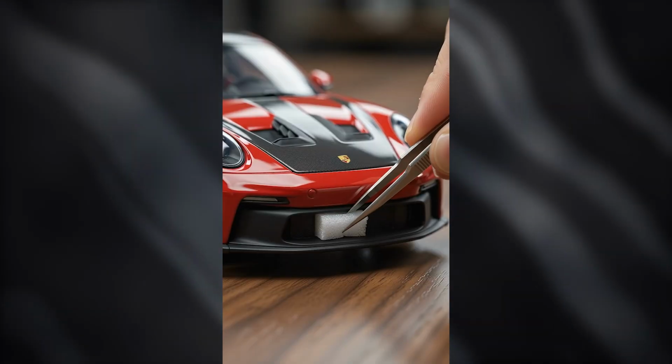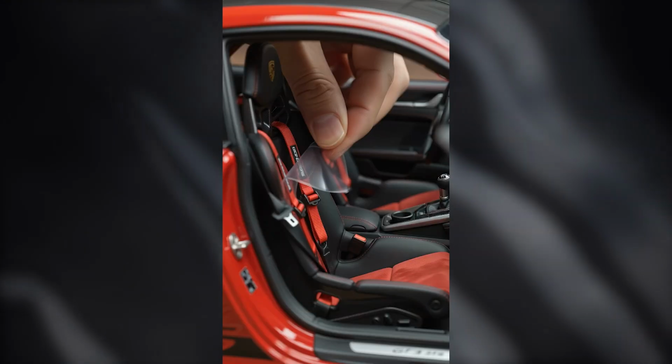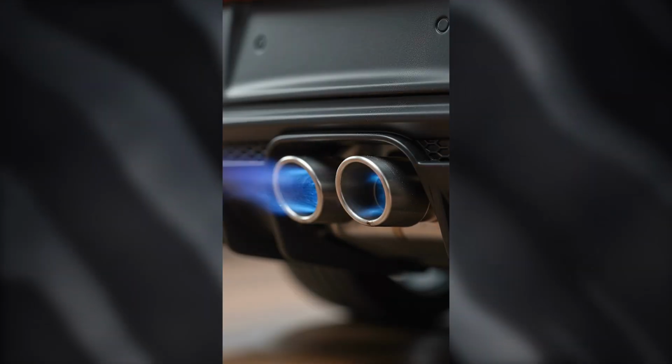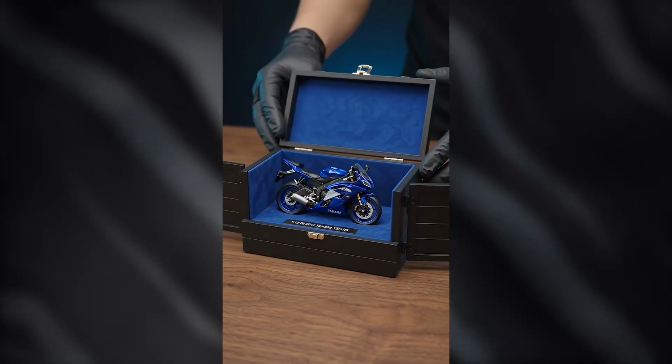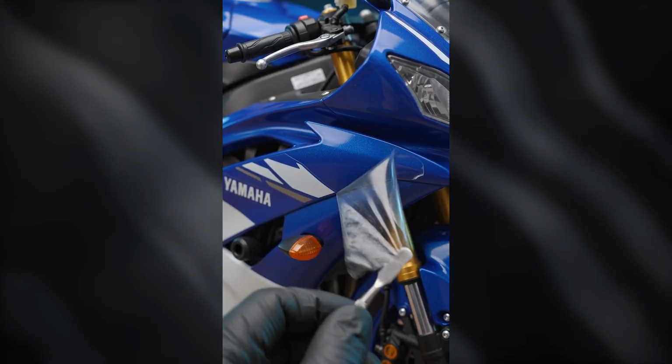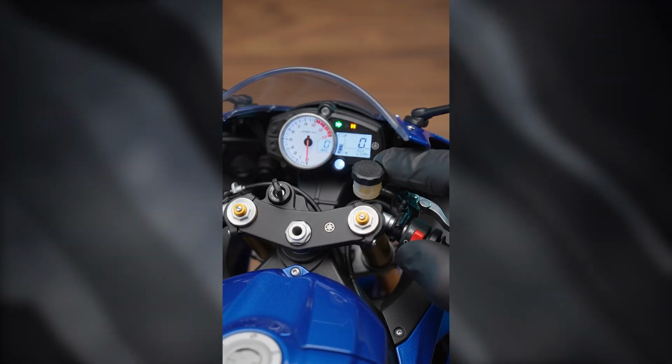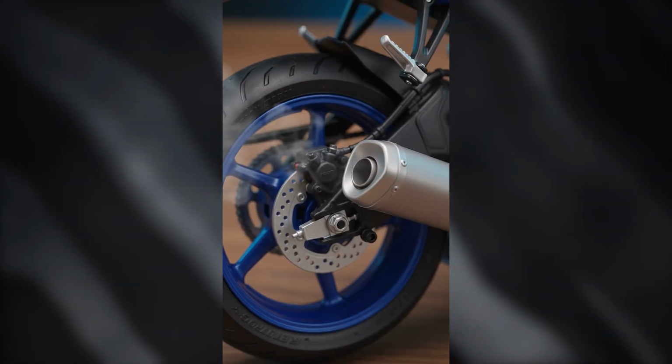Look at these miniature unboxing videos. They are absolutely taking over social media right now. And here's the best part. It's not only miniature cars, miniature motorcycles, military helicopters, construction vehicles, and all kinds of tiny machines are getting millions of views using this exact style of content.